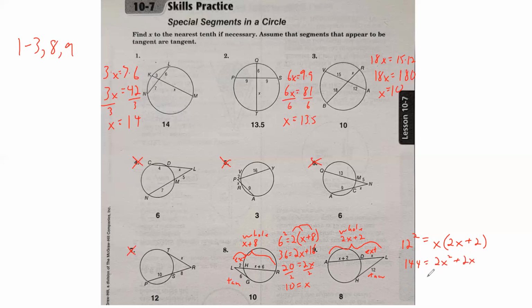And this is where it became a mess. Let's see. Well, we can go ahead and bring that 144 over to the other side. So we have 0 equals 2x squared plus 2x minus 144.